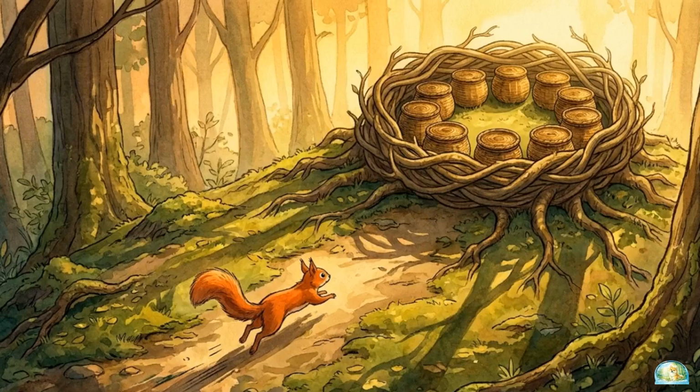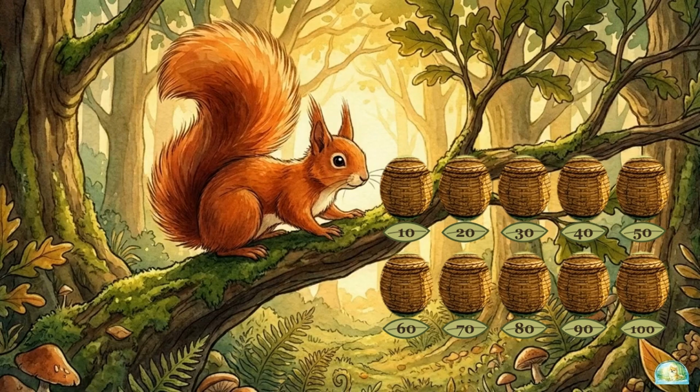As the afternoon light shifts, the trail leads up to a larger physical structure, the 10-basket crown. Looking at this circular arrangement, we keep the decade order. Past 50, we continue. 60, 70, 80, 90, 100. 10 groups of 10 reach 100. Counting by tens reaches 100.